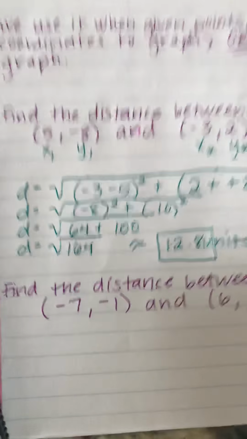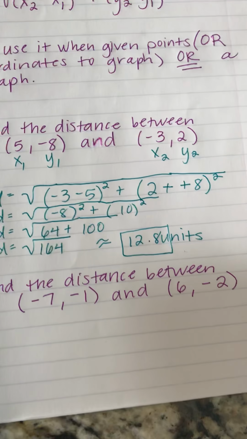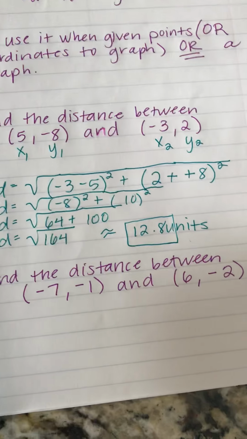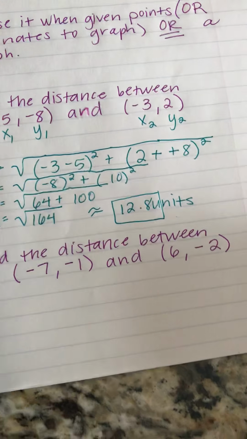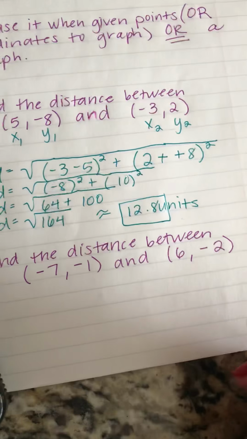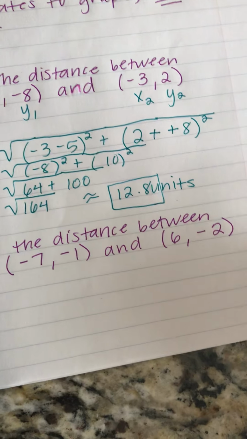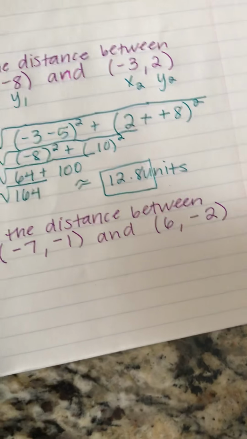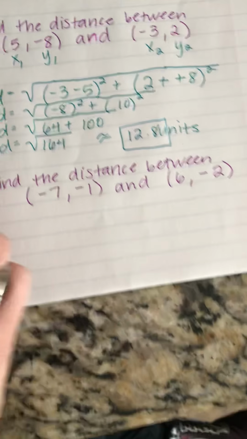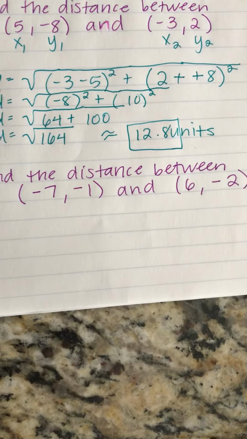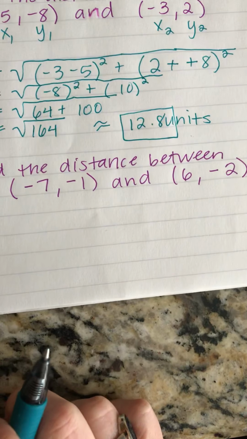Now, you could plot these points on a graph and approximate. Here's the deal. A diagonal, you can't sit there and count each exact little square. You could use the Pythagorean theorem to find the distance. This diagonal would be like the hypotenuse c, a squared plus b squared equals c squared, but you don't have to do that. Now, here's a second problem for you to try.